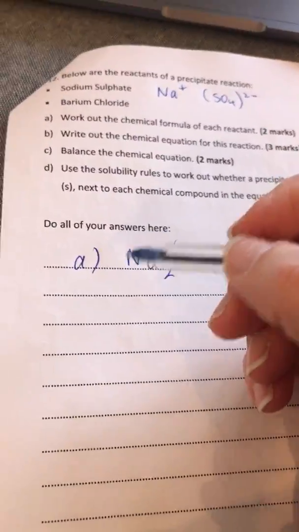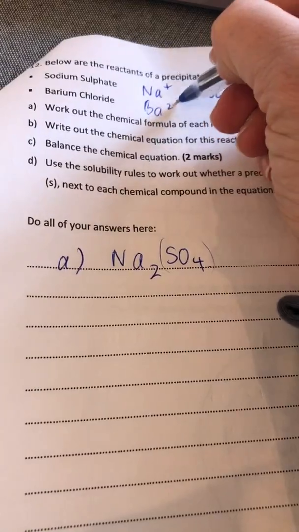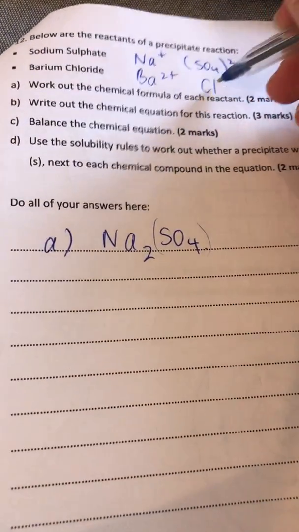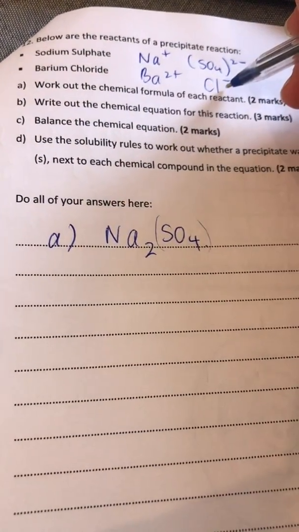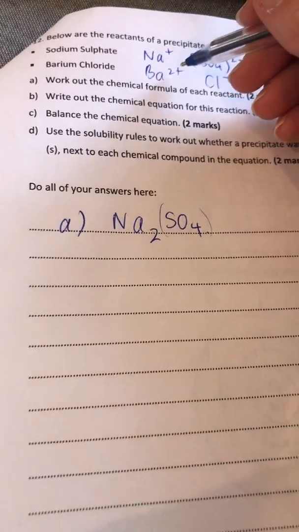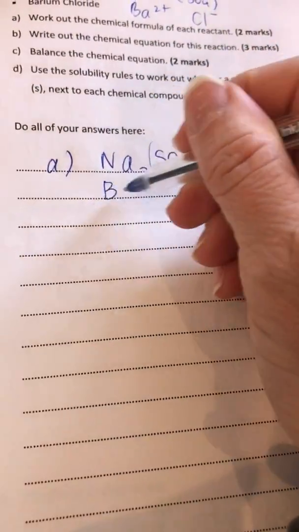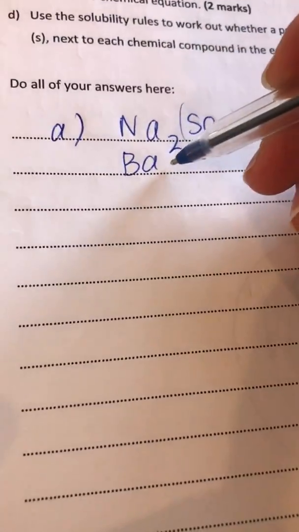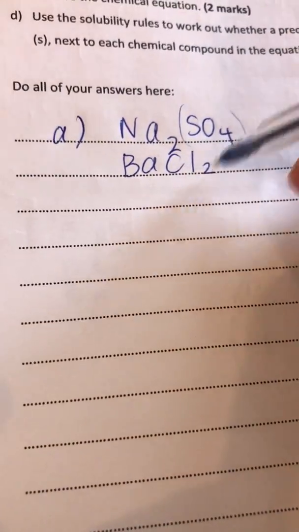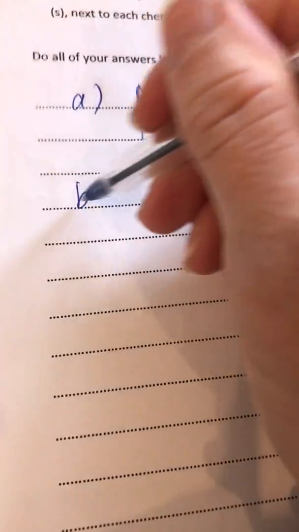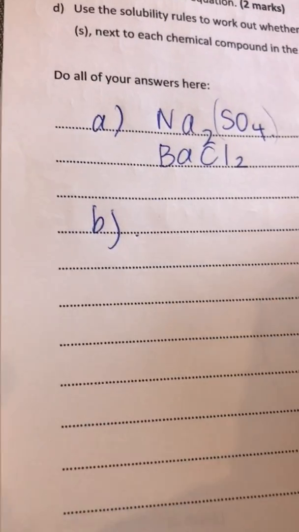Then barium chloride. Barium is 2 plus, chloride is 1 minus. So I need 2 chlorides to cancel out the 2 pluses. So my other formula is BaCl2. All right, so you got 2 marks if you got those formulas right.